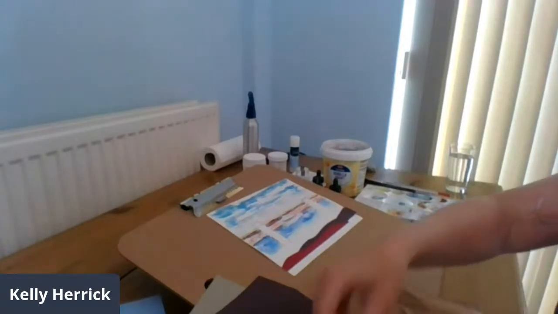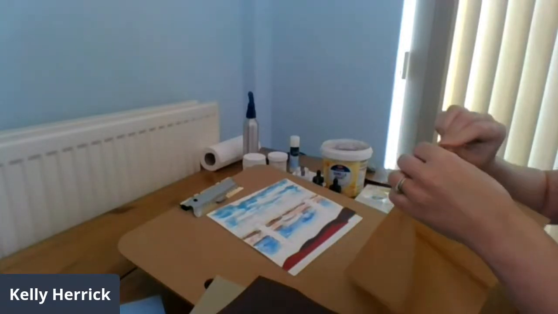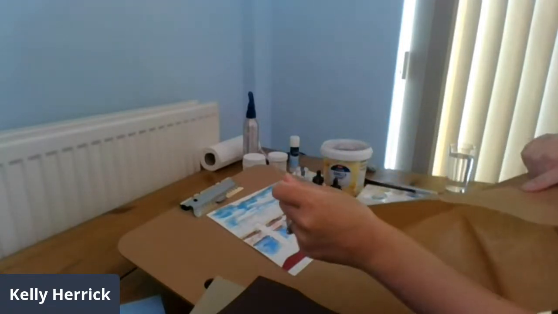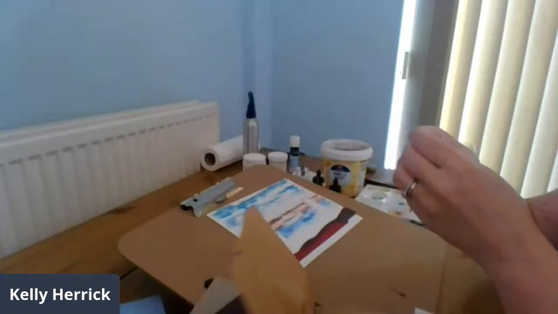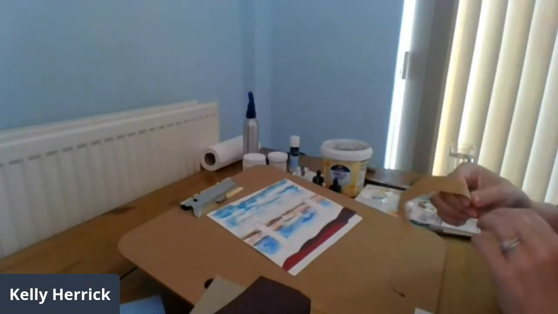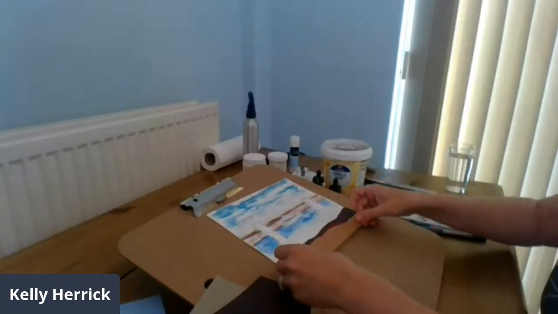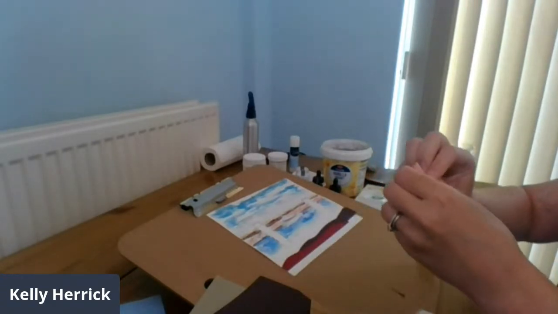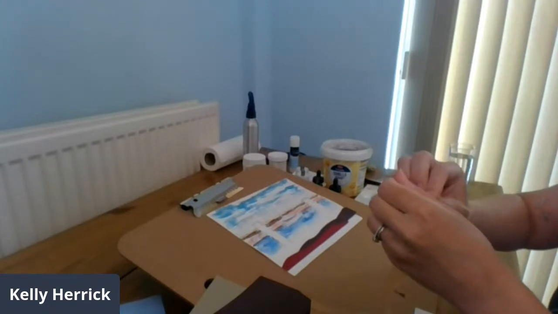Actually, no, let's tear as well. Tearing is always great in collage because you get a really natural shape, because you generally can't control it. It's harder to control. And you get the lovely edge as well in a tear. And there's something very therapeutic about tearing paper.